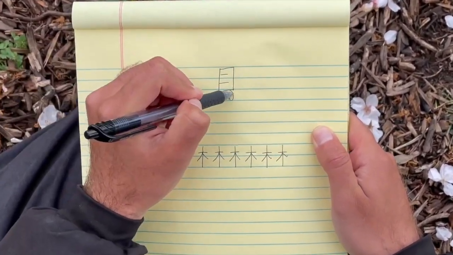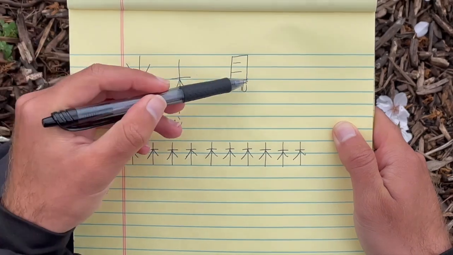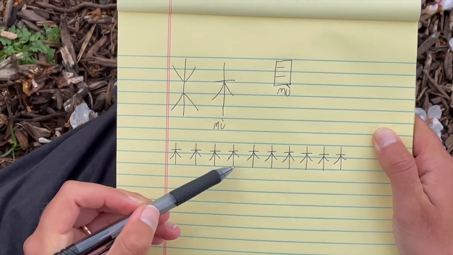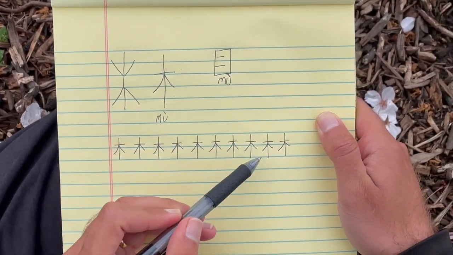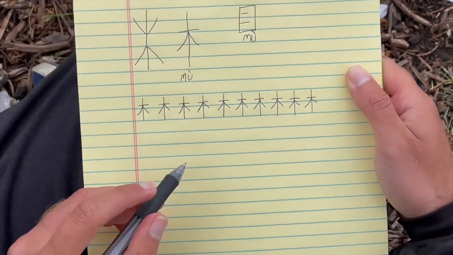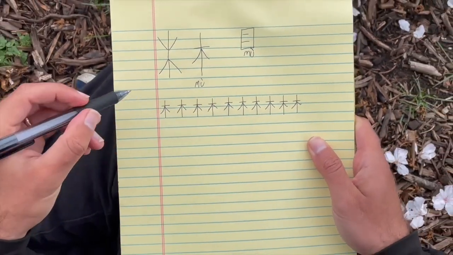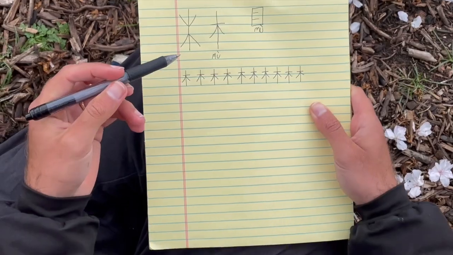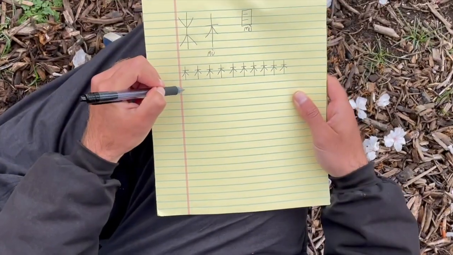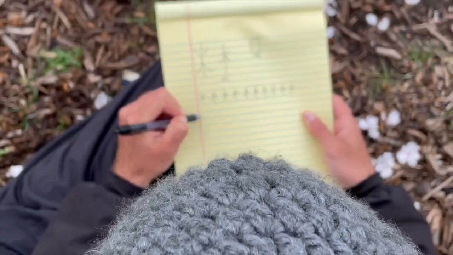Mu. Mu, mu, mu, mu, mu. Mu, mu, mu, mu. Okay, so that's 10 times. Remember how many times we want to practice it to get the muscle memory down. Want to do it about 30 times. So let's keep going.